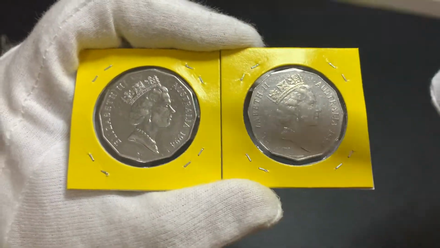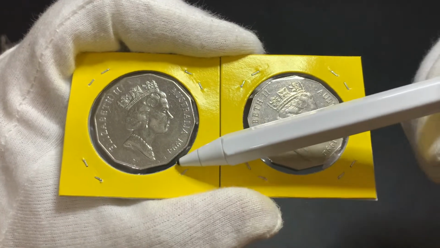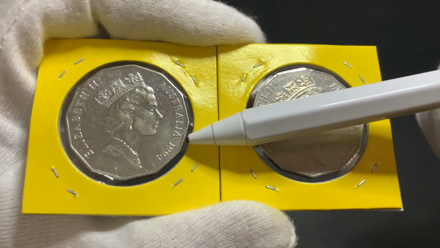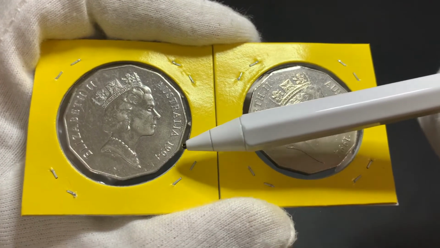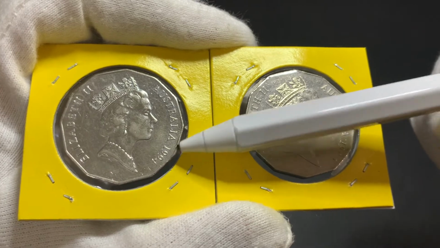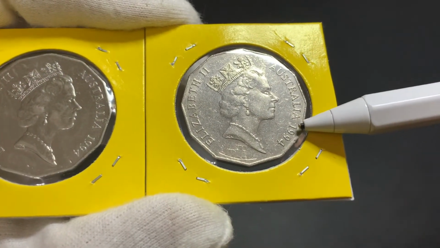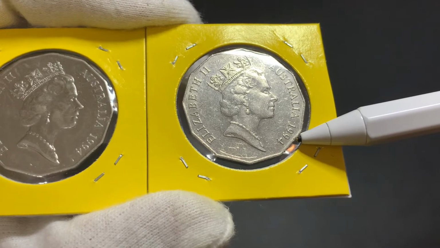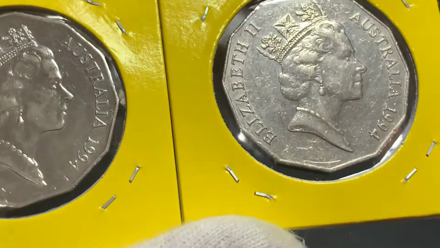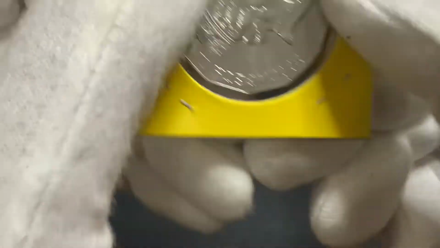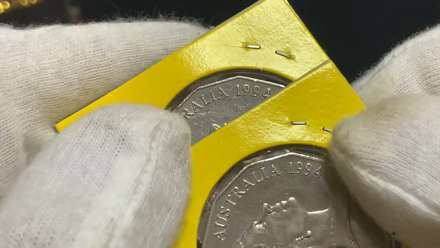On the obverse, the variety can be seen on the dates of the coins. Now over here we have the narrow date, and you can see that the gaps between the numbers is just a little bit smaller than the one over here, which is the wide date. Let me just zoom in for you, and I'll put the coins closer so you can make out the difference.